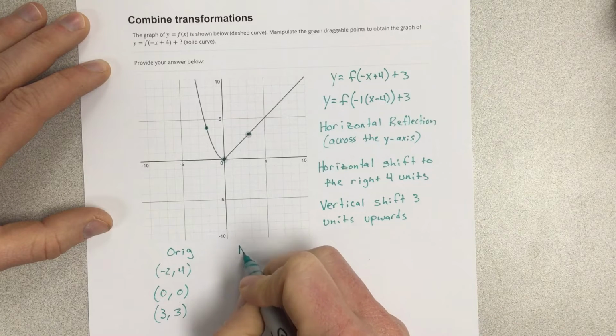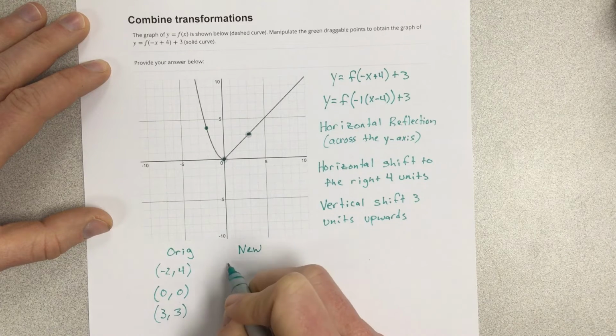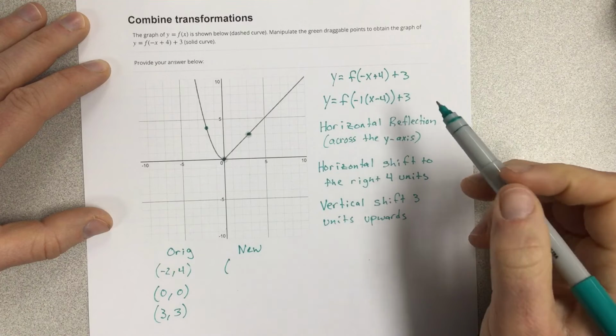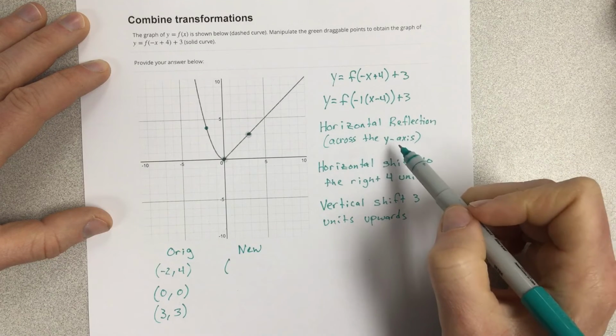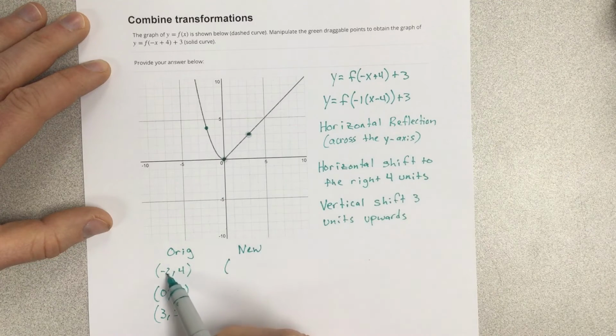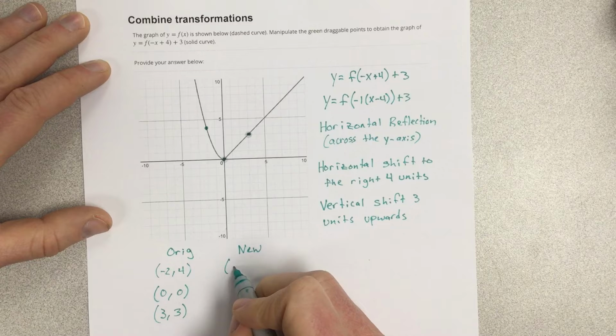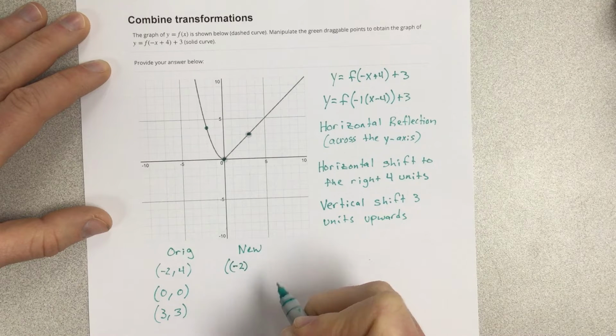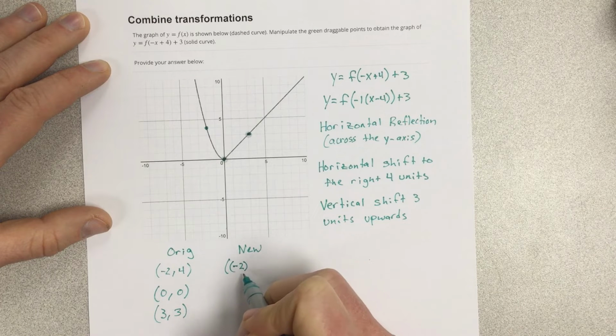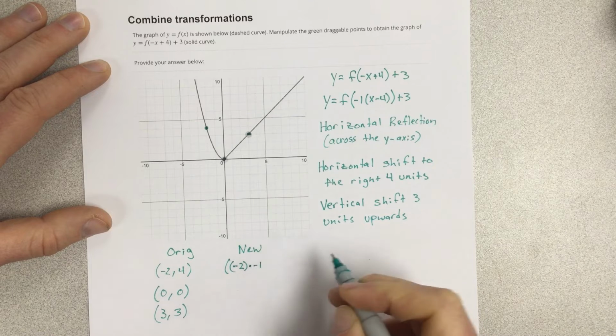The new coordinates then, well, I have to do a reflection across the y-axis, which means I'm going to flop this negative 2 and make it positive 2. So I'm going to take this negative 2 and multiply it by negative 1.